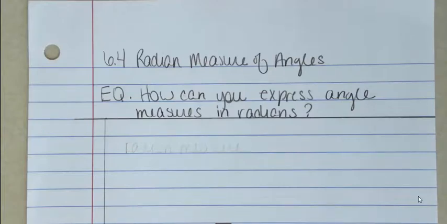6.4 Radian Measure of Angles. Your essential question: how can you express angle measures in radians? This is nothing new. It's just a nice review. For most of your life, you usually are using degrees to measure angles.